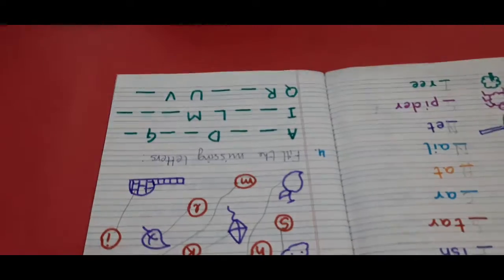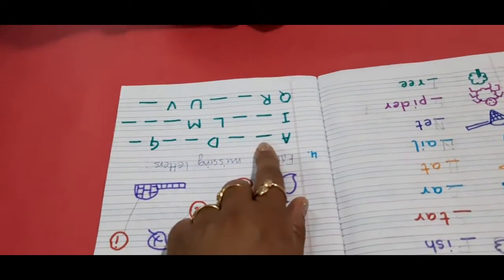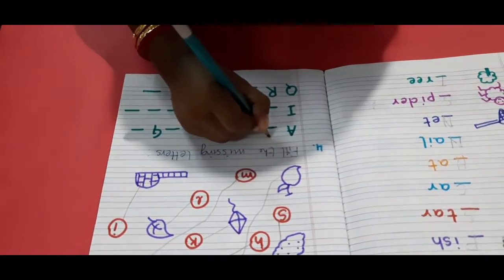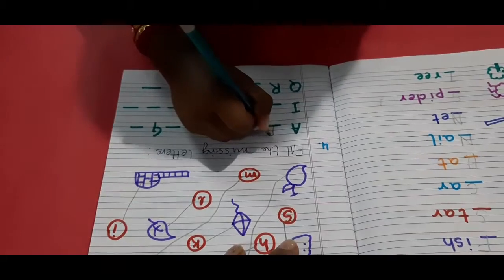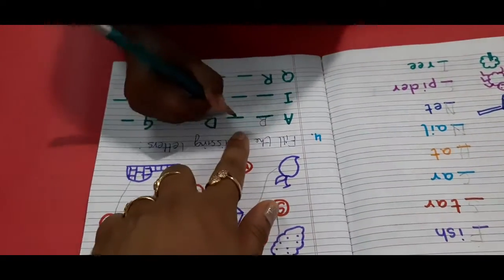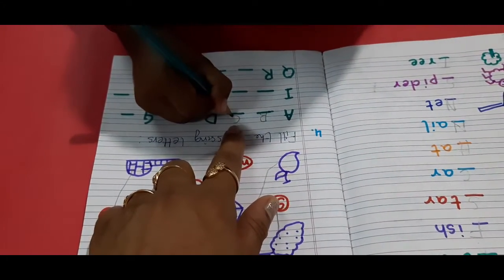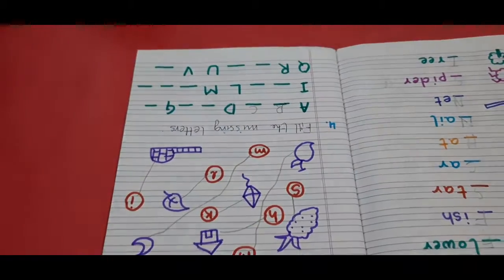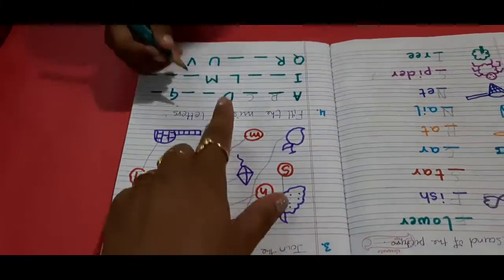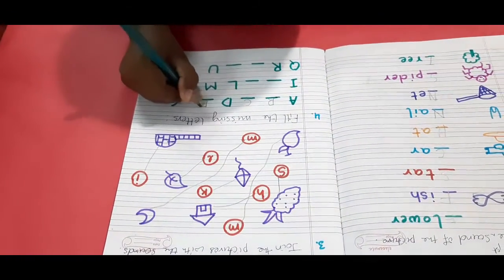Okay. Now quickly fill in the missing letters, capital letters. A, then B. Quickly, faster. On the right line. Very good. Next. Good job. Then after D. Very good.